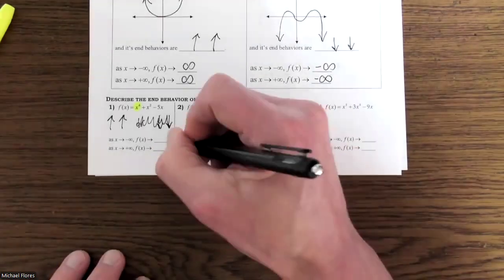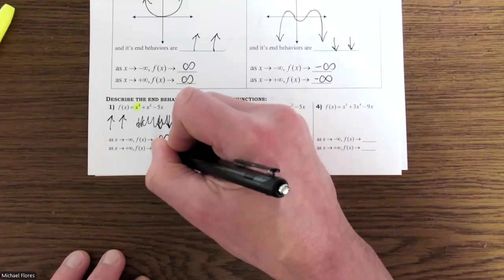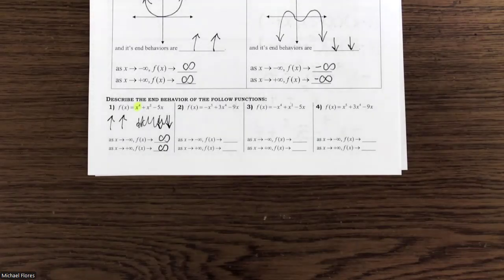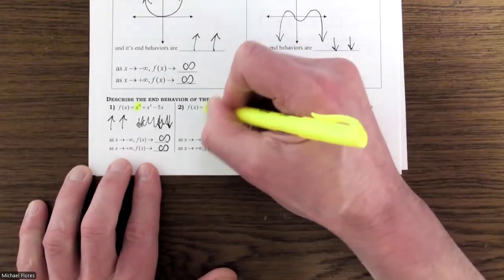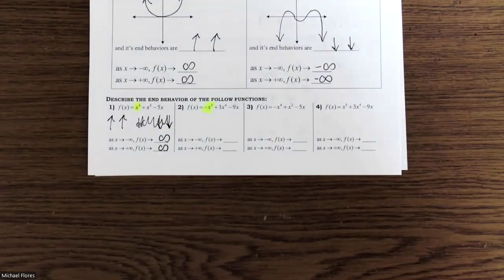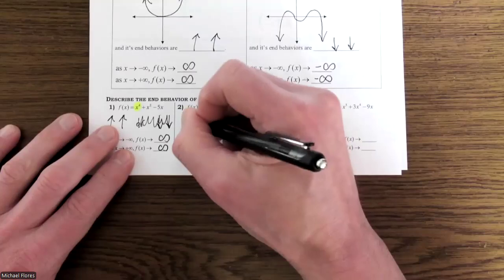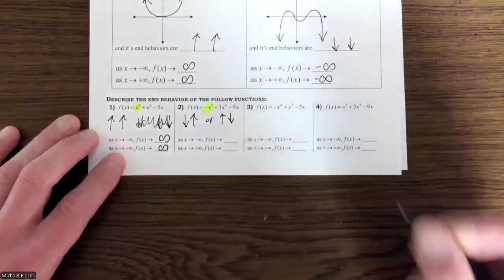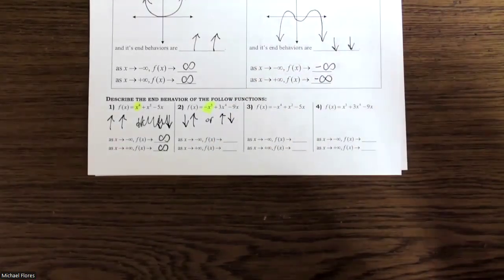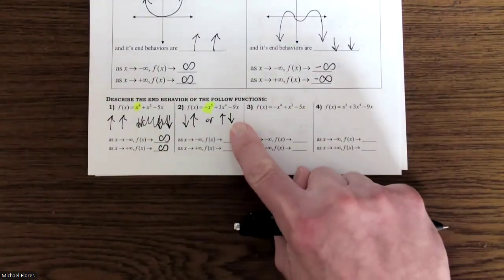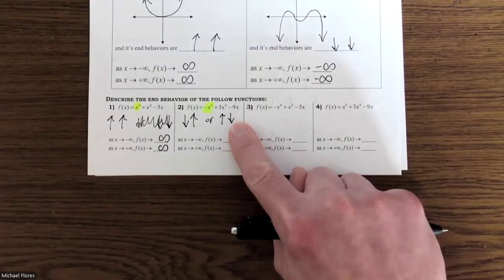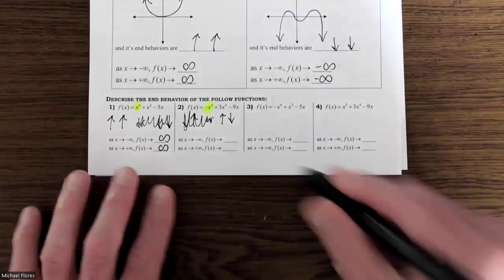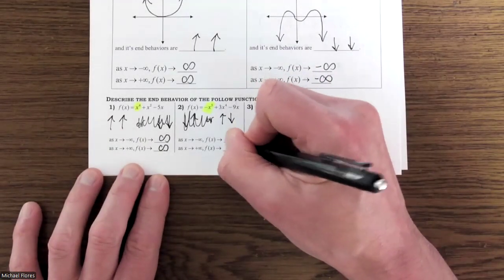And now we can fill in these blanks. Since both those arrows are pointed up, you're going to do positive infinity in both of those. Example 2. Locate the variable with the biggest exponent. There it is. That's a fifth degree, odd, opposite. So we're either going down, up, or up, down. The way you can tell is look at the leading coefficient, which is negative, which means the last arrow has to be negative. So we can get rid of that one. Our end behavior is up, down. So in these blanks, we're going to put positive infinity, negative infinity.